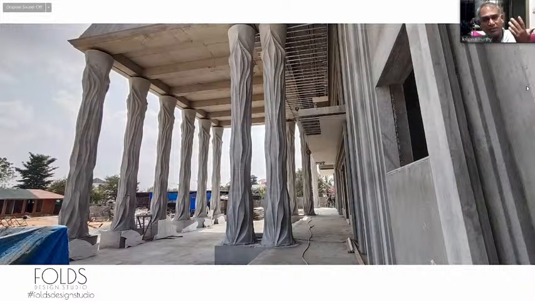We've got almost 40 columns with this fluidic pattern. We have to spray the stone and then get the same detail, again having some stone inserts inside it. So there's a huge amount of process that goes through while you really want to create this kind of stuff.